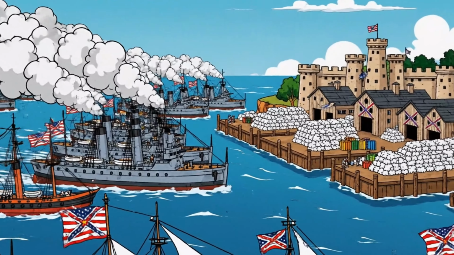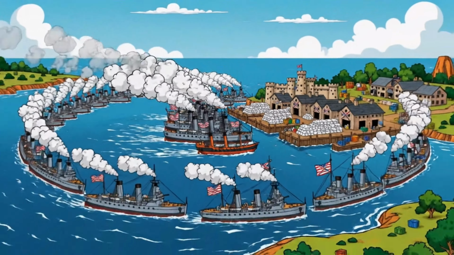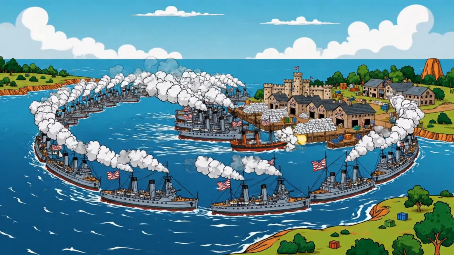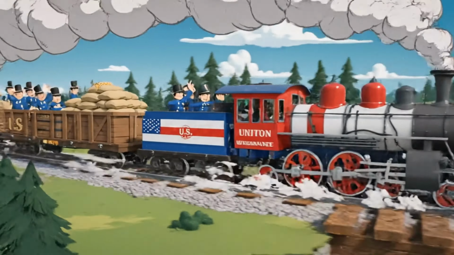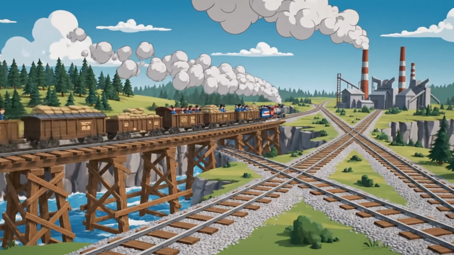The Union Navy blockaded southern ports, cutting off supplies and weakening the Confederate economy. Northern railroads moved troops and resources quickly, giving the Union a major advantage.